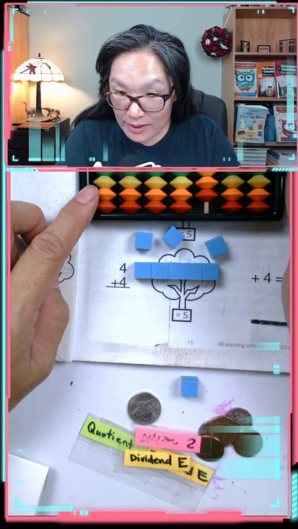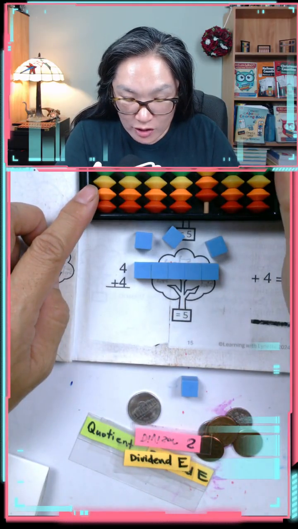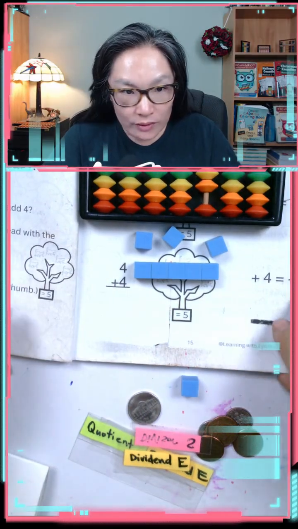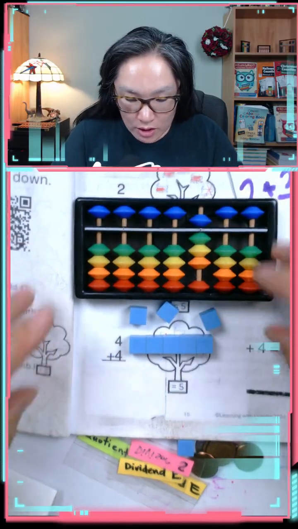I could do it again on the abacus. So we have the 5 and then take away the 1. My final answer is 8. Does that make sense, Loon? Oh, you can't see that. Did that make sense? So we can do it again.